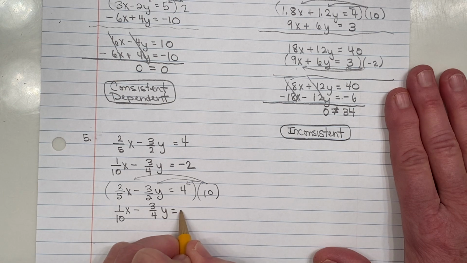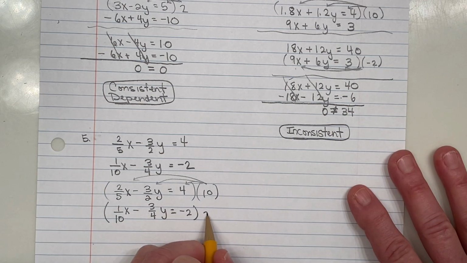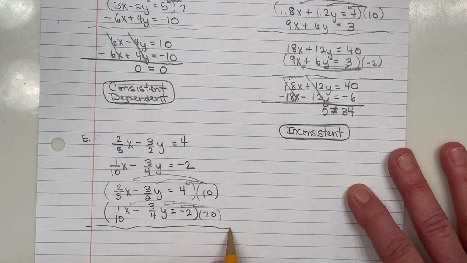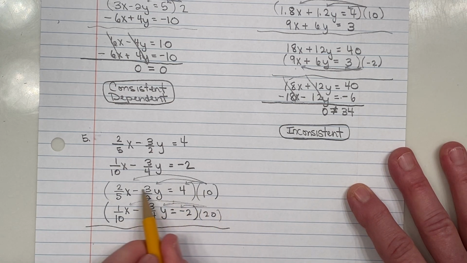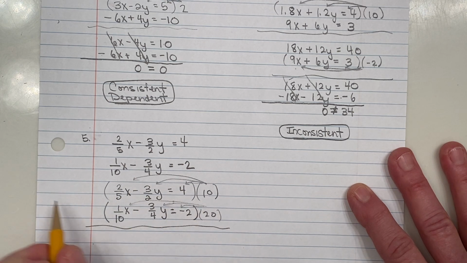So re-record and show that we're going to multiply by 20. Little squiggle here. All right, let's go back to the top equation. Now 2/5 times 10. Let's tackle that first.